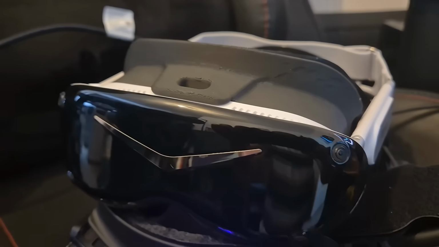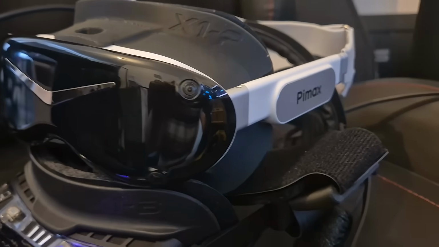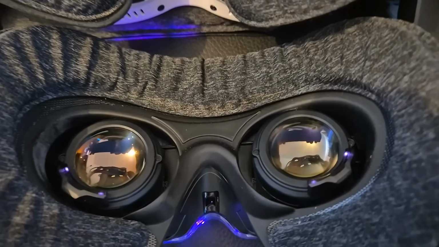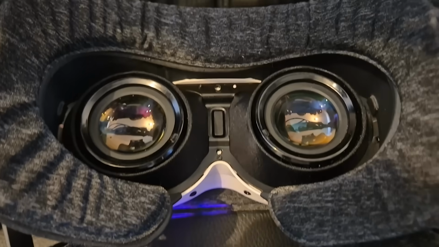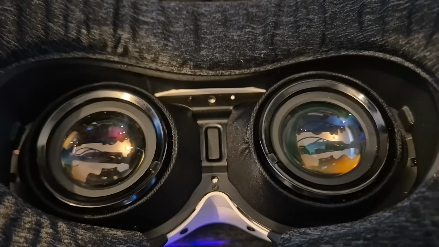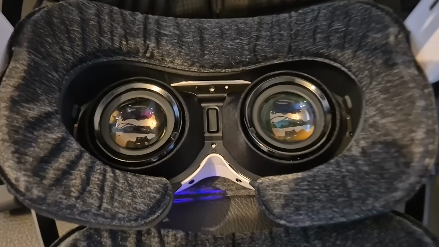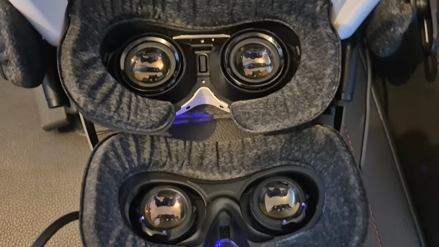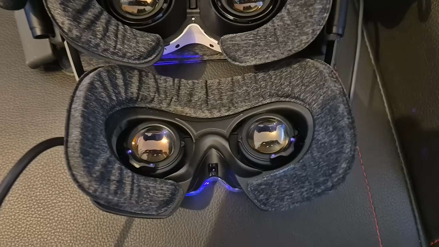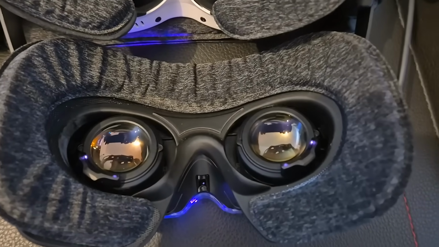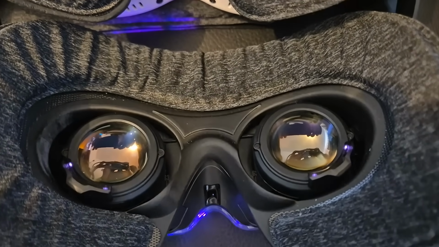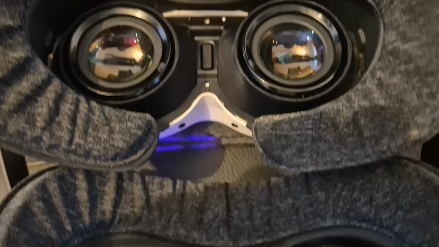So the specs, well, they're very similar indeed. We've got 2560 per eye on both displays. The lenses, well, let's not muck around here. They are pretty much exactly the same. If there are any differences, I don't notice them, and I'm very picky with this kind of thing. The glare is the same, the sweet spot is the same, the colors, the persistence is the same.